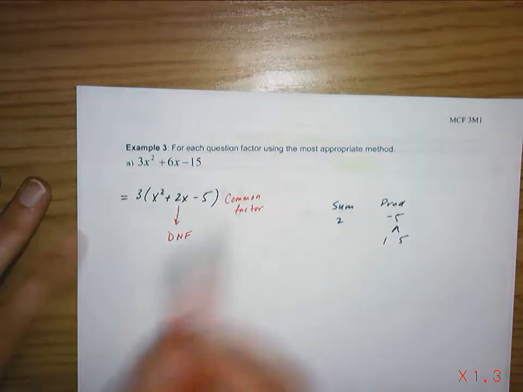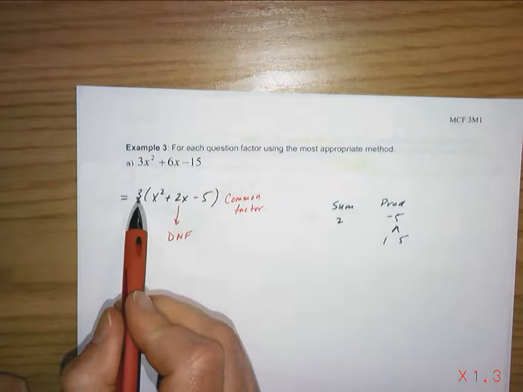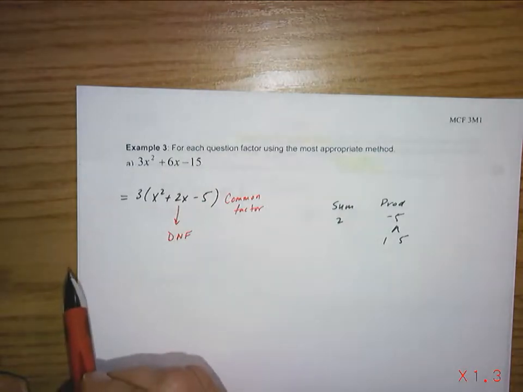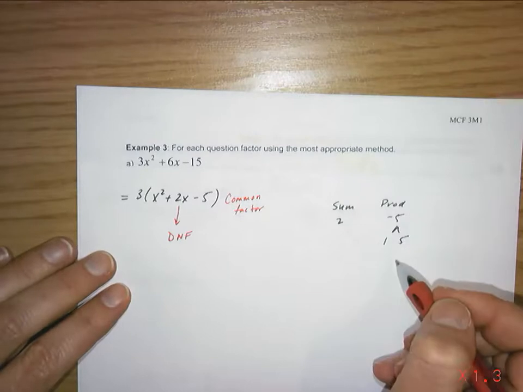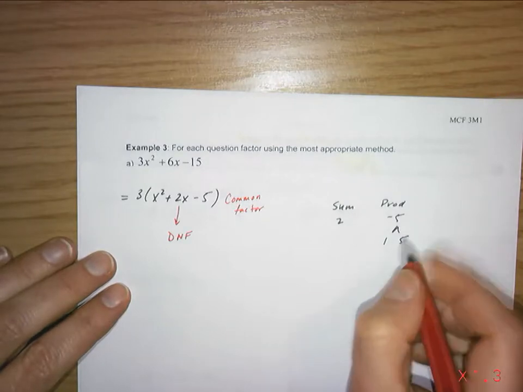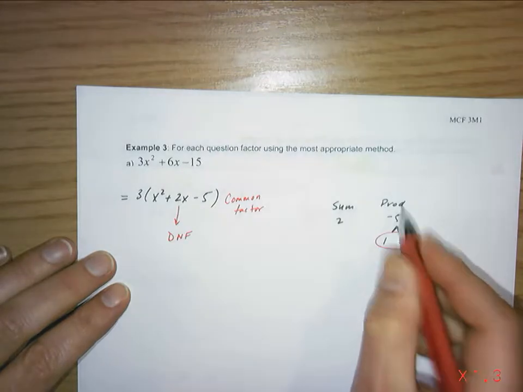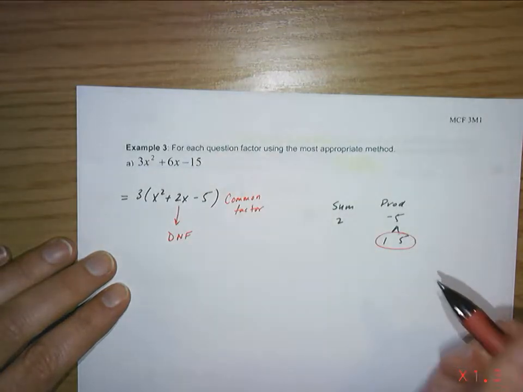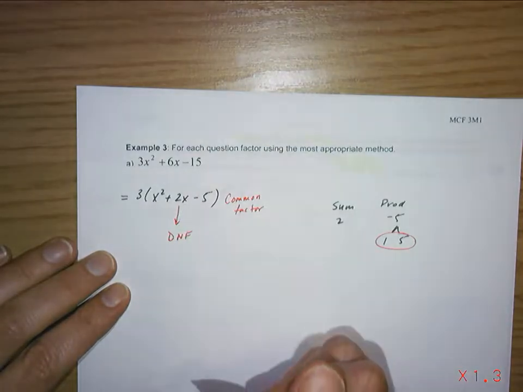I would give 3 marks for this: 1 mark for the common factoring, and 2 marks for telling me that it doesn't factor. You know it doesn't factor because we did the product, the factor tree. The only ones that work for the product are 1 and 5, and there's no way they can go together to give a sum of 2, so we know that this trinomial does not factor.